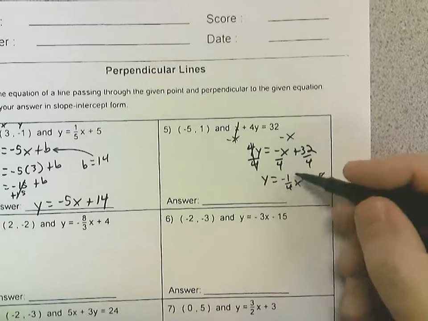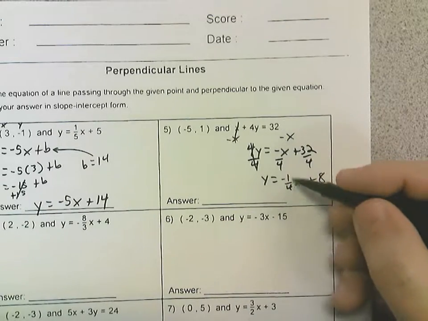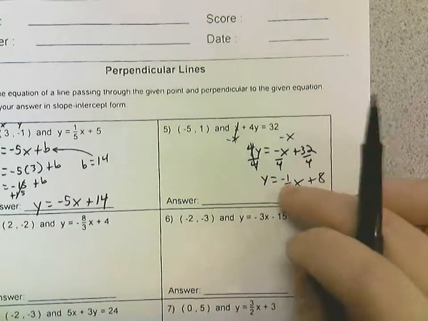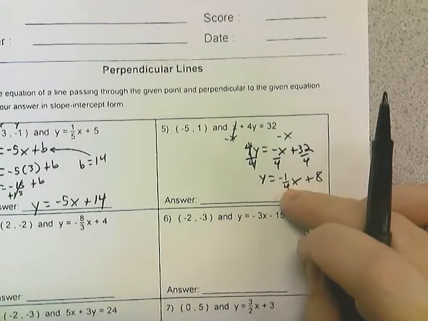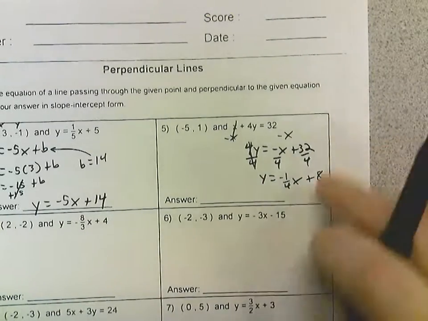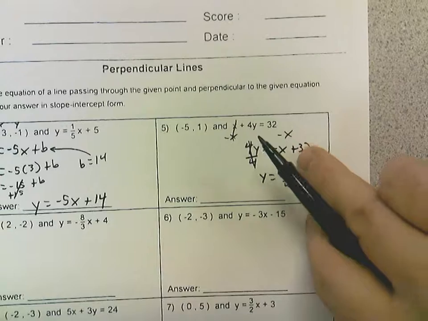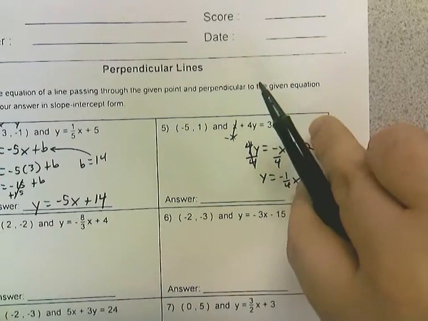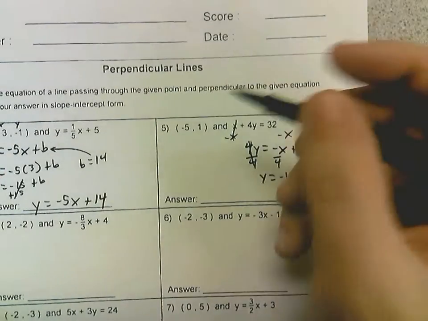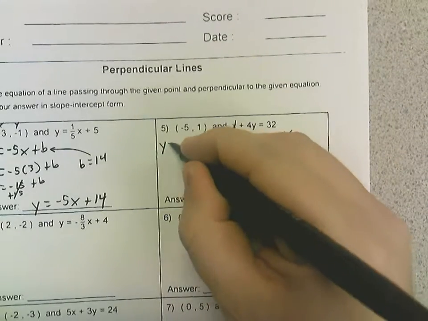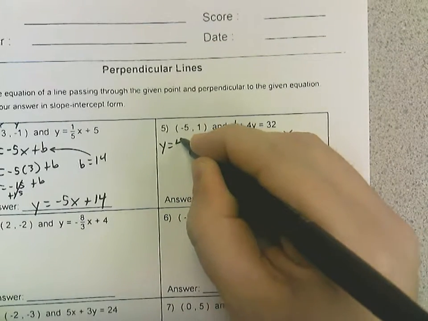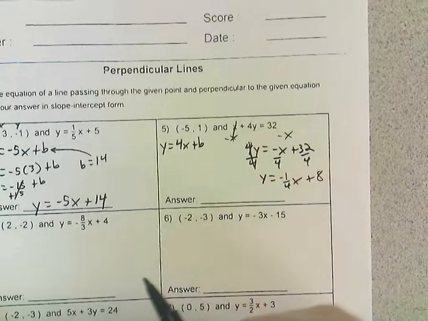What matters is the slope. So this is my original slope. Okay? Now I want the perpendicular slope to it. So I've got to flip it and change the sign. So it's negative 1 over 4. So when you flip it, it's going to become positive 4 over 1, or just 4. So I know this much of the perpendicular equation. It's going to be y equals 4x plus b.